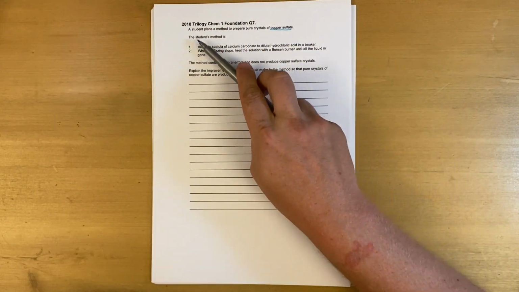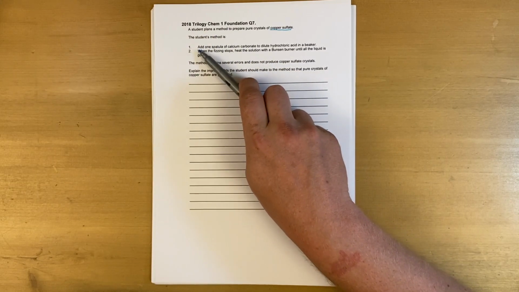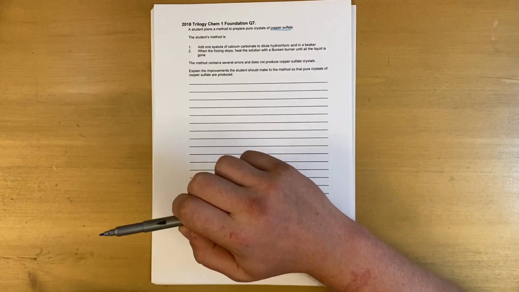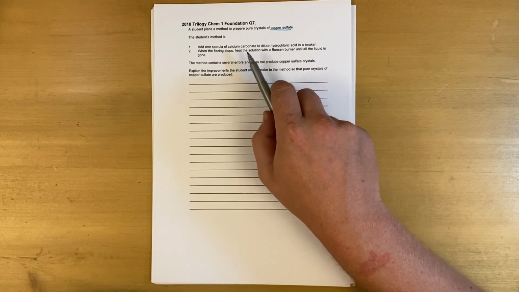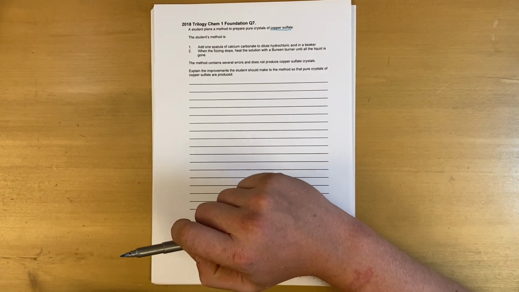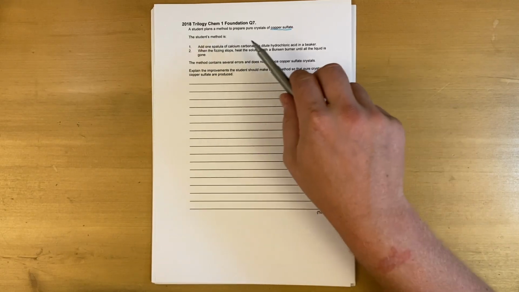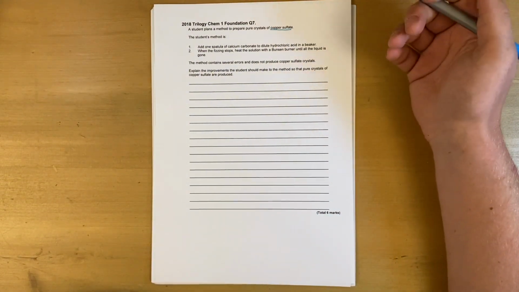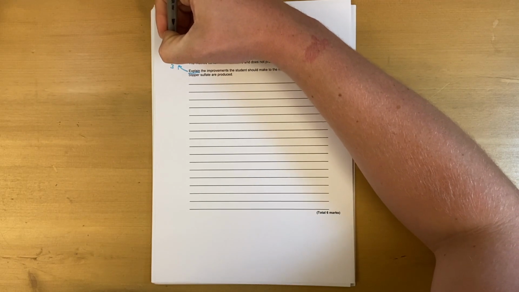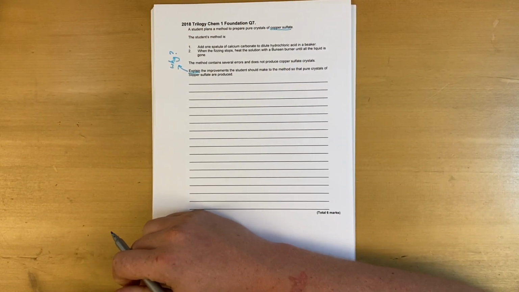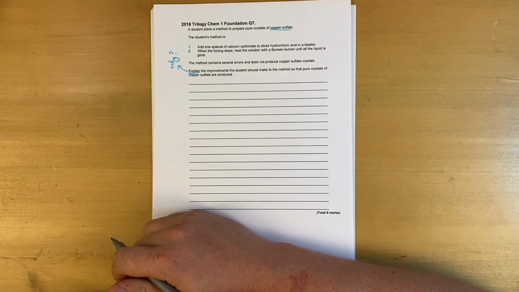The student's method is that they add 1 spatula of calcium carbonate to dilute hydrochloric acid in a beaker. When the fizzing stops, heat the solution with a Bunsen burner until all liquid is gone. This method contains several errors and does not produce copper sulfate crystals. Explain. So that means we want to say why. The improvements the student should make to the method so that pure crystals of copper sulfate are produced.